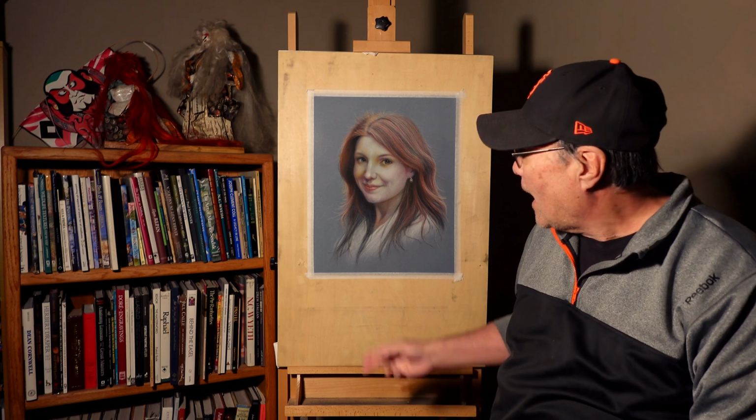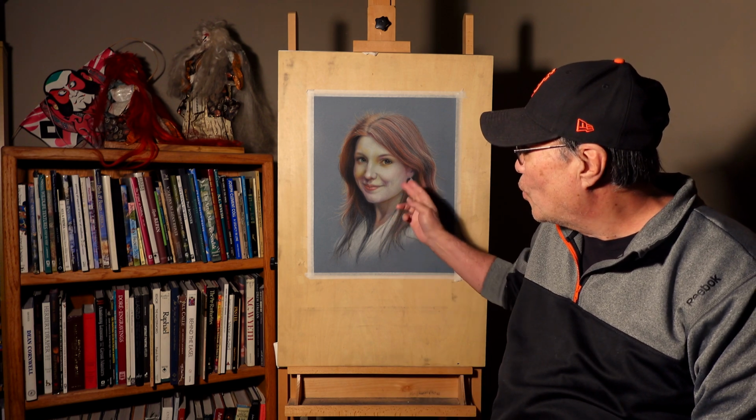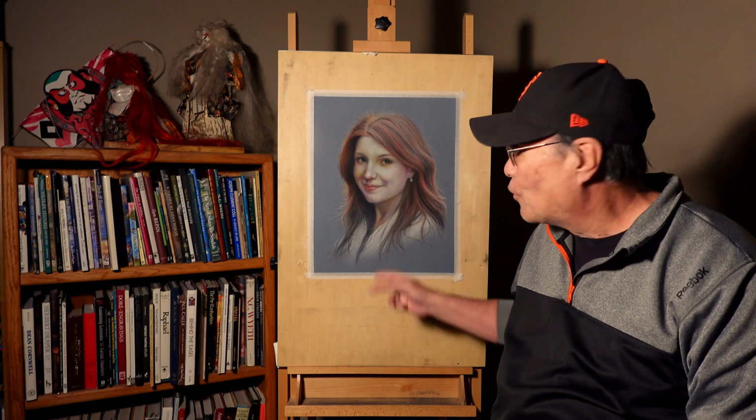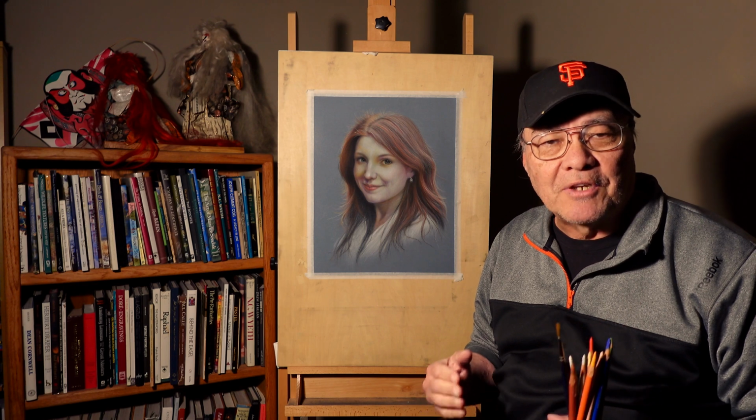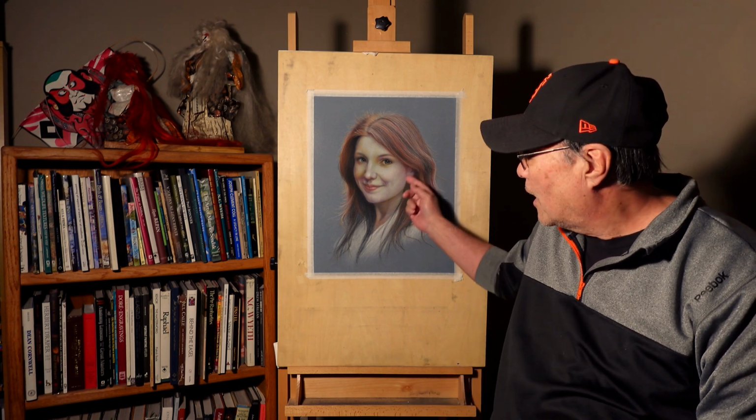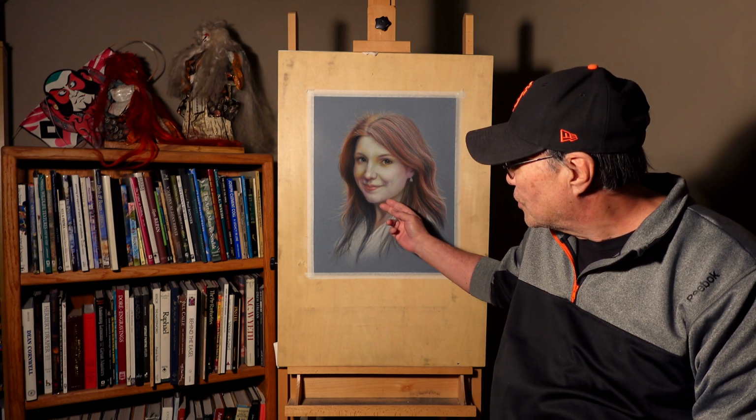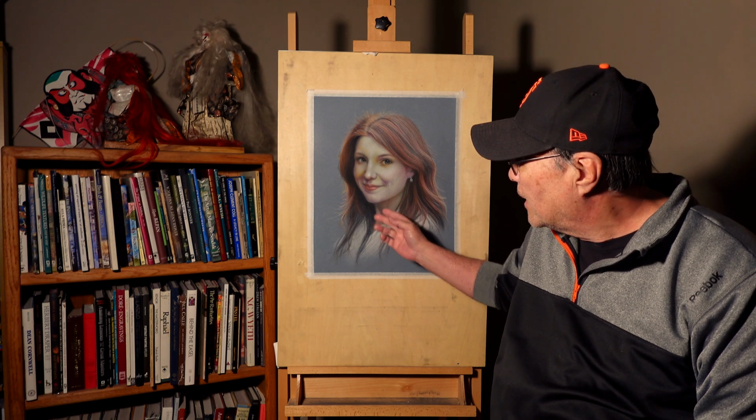I'm a freelance illustrator, and in this video I'm going to be discussing how I make the decision on what colors I use for the skin tone. I'm going to go through step by step. I'm going to explain what I'm thinking and how to apply the colors within the skin tone here, and how to create an illusion of realistic skin. Okay, having said that, let's get right down to the video.